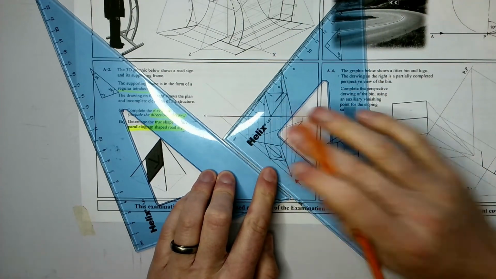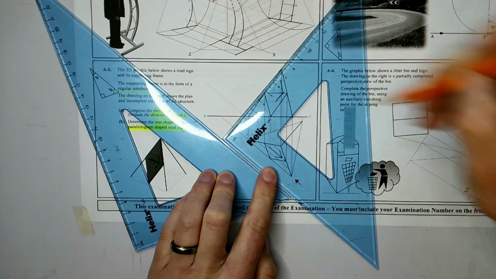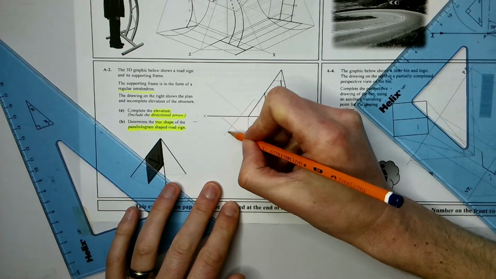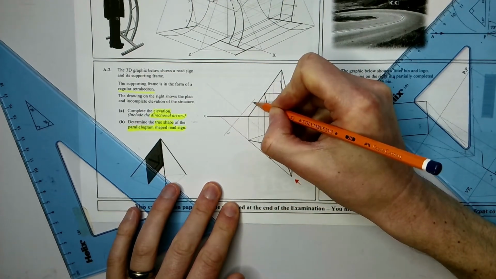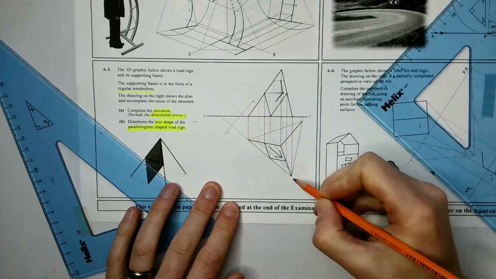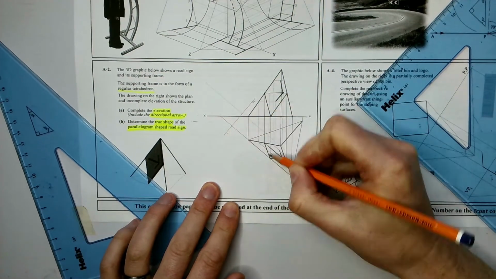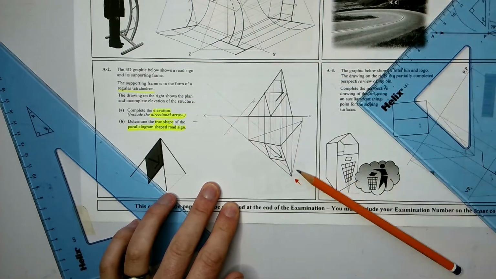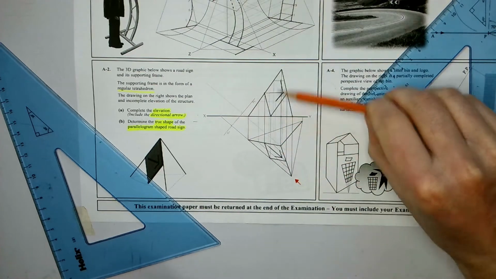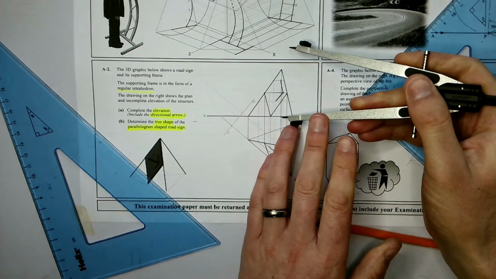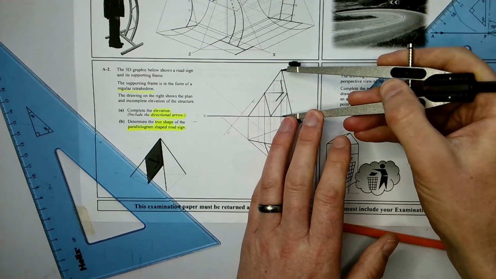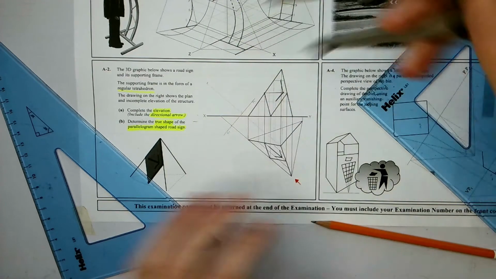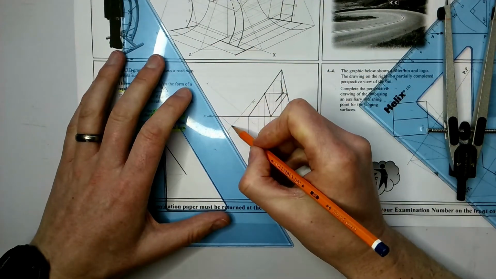So perpendicular to that, I'm going to draw in a ground line any place at all. So this is going to be my x1, y1 line. So the signpost, or the inclined plane, meets the ground there, and the height in this case is going to be taken from the elevation. So I'm going to take that height, I'm going to project it onto my new view, and there I have a line view of the signpost.